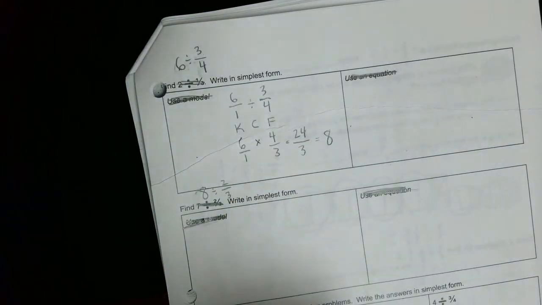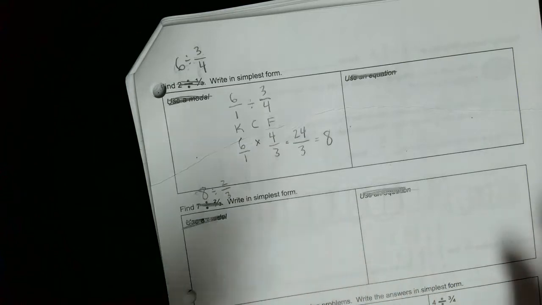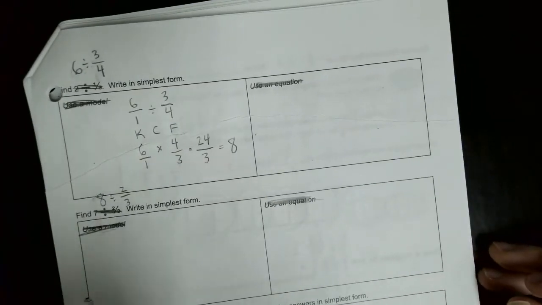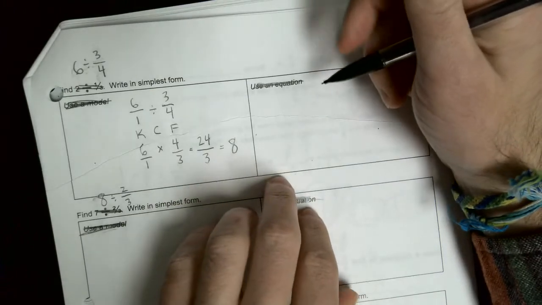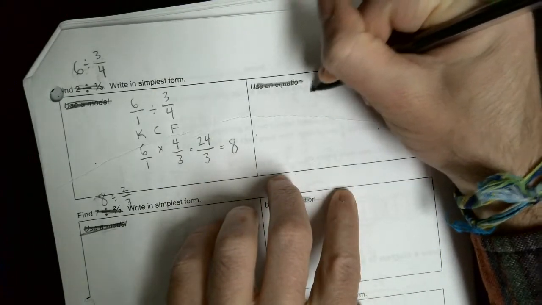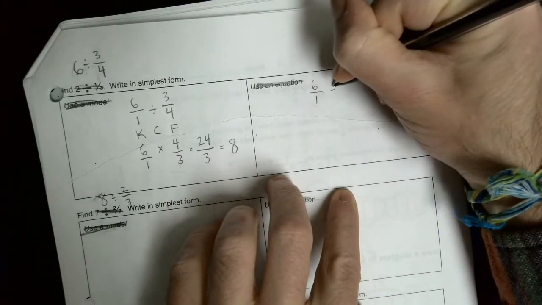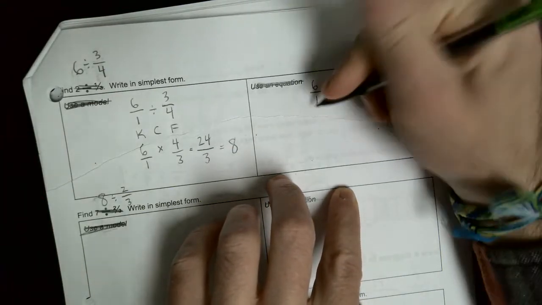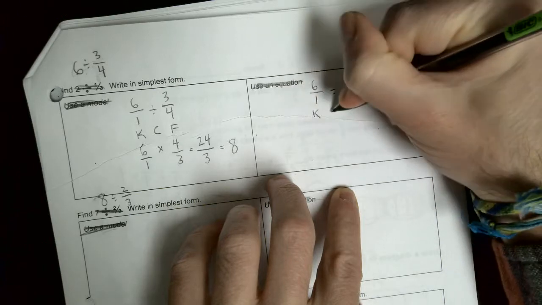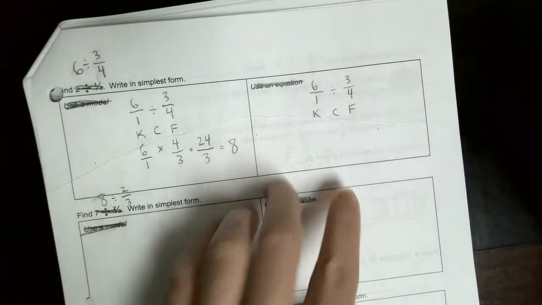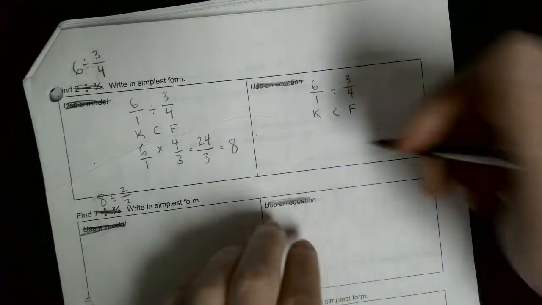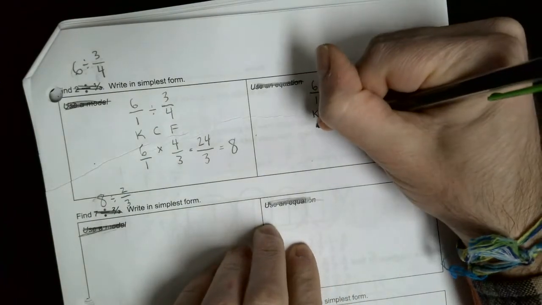That one wasn't too bad. But we're going to try it again. I'm going to show you a shortcut here, a little shortcut that I love using, that will help you quite a bit. So we're going to rewrite this as 6 over 1 divided by 3/4. And we're going to keep, change, flip. Setting it up the same way, as you can see, but this time there's a little trick I'm going to show you. Okay? Keep the first fraction, 6 over 1.